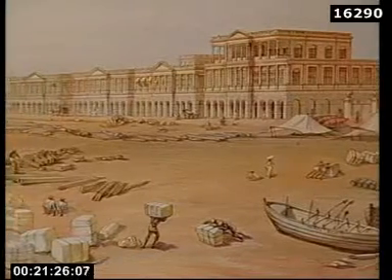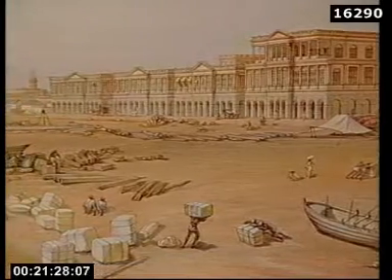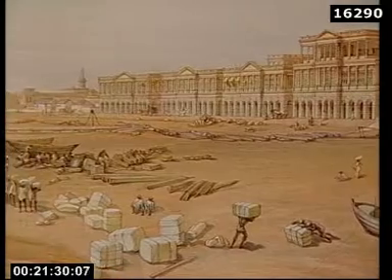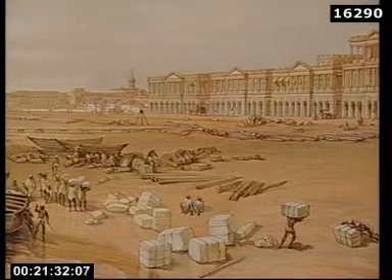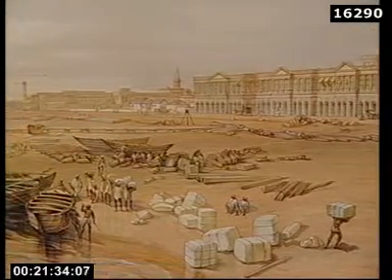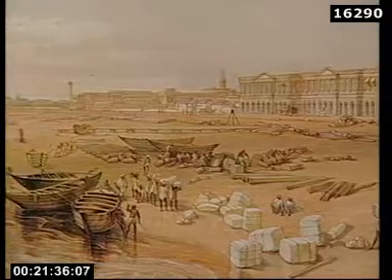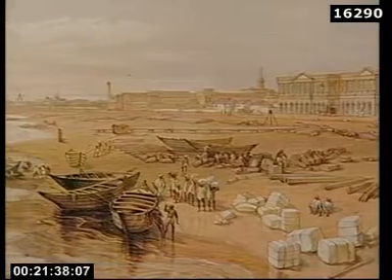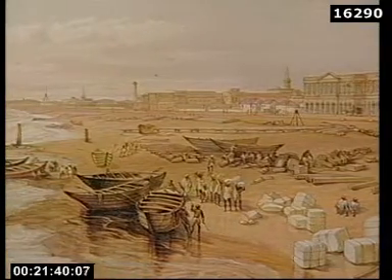The normal practice for all these European companies was to exchange bullions for goods. They would bring precious metals, gold and silver. They would take these metals to a money changer, saraf or shroff. The shroffs would convert these bullions into local currency by charging a commission.